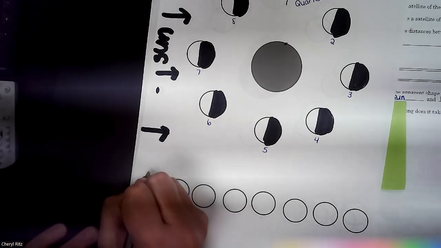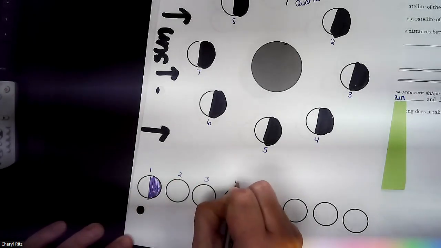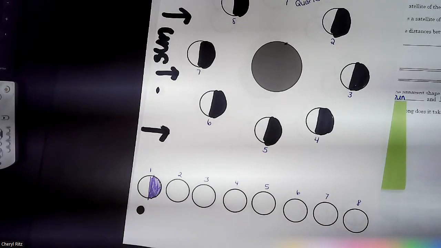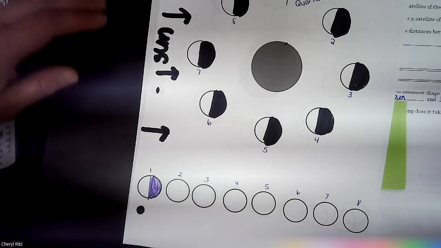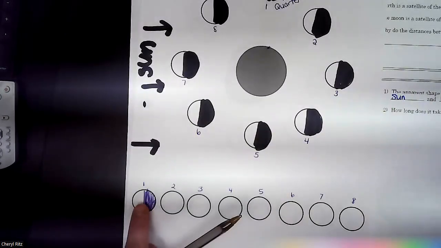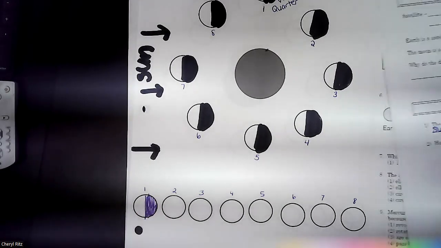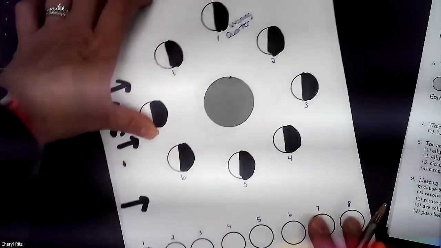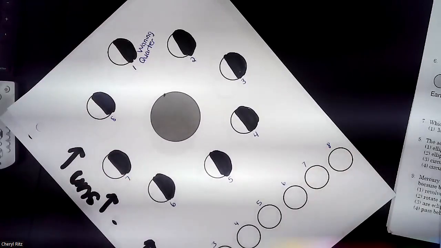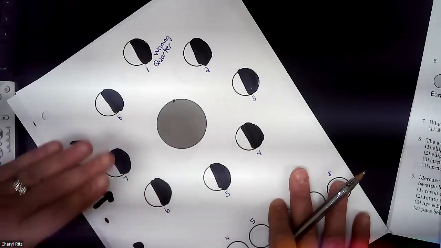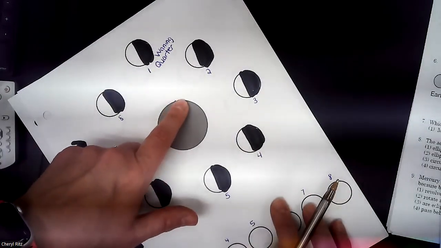So in case you weren't catching on, this is moon number 1, 2, 3, 4, 5, 6, 7, 8. I'll do one more with you and then I'm going to have you do it on your own. Great. Now that we've labeled moon number 1 and drawn moon number 1, we're going to move on to moon number 2. And what do you have to do for moon number 2? You've got to tilt your paper so that moon number 2 is lining up perfectly with your body.